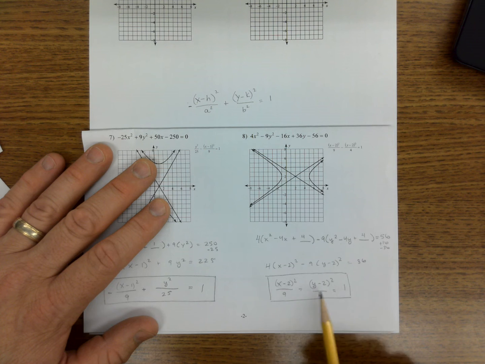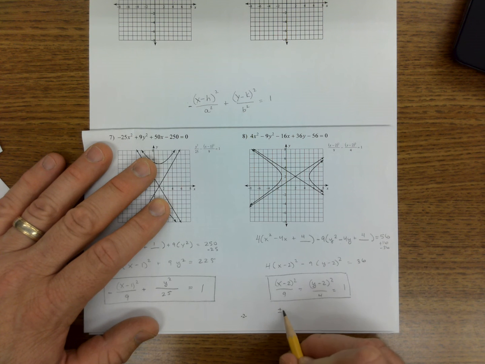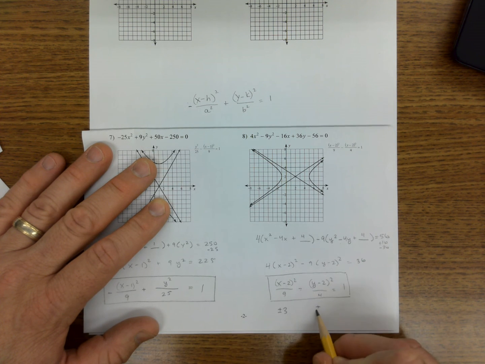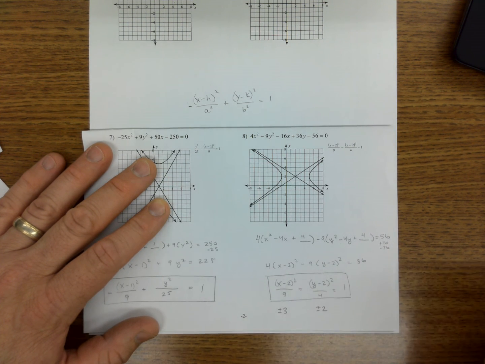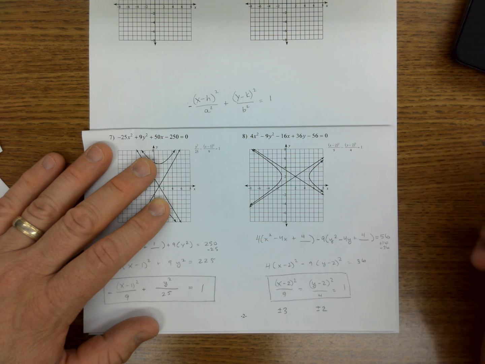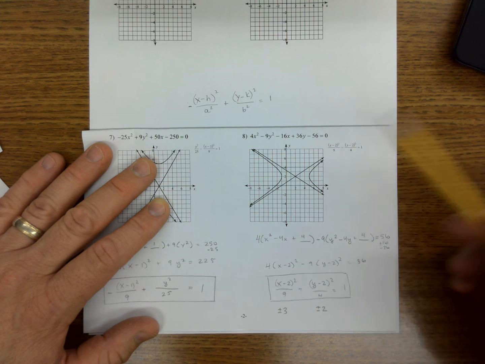You have a center of 2 and 2, which is right there, and 9 here, so this is plus or minus 3 when I take the square root, plus or minus 2 on the y-axis. The values I put in here were a 4 and a 4, and I had a positive 16 and a negative 36, and I got this graph.